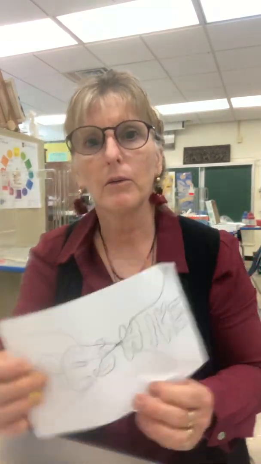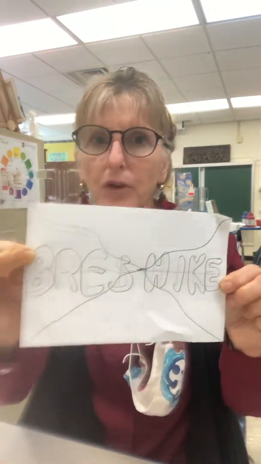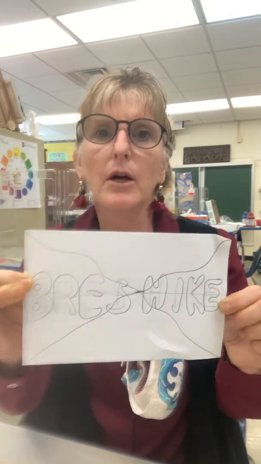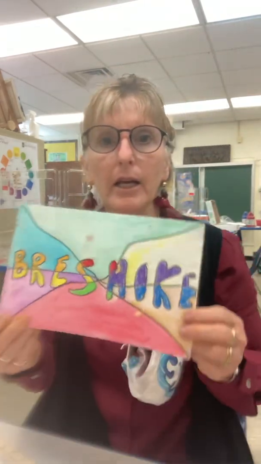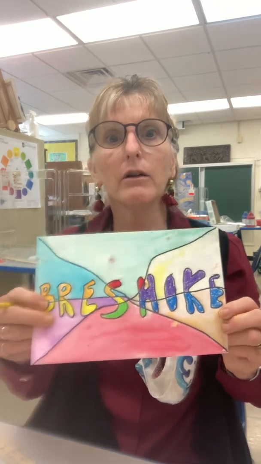Once you're done with that, we're going to work on how to start making a rough draft. This is just a rough draft so that you have an idea of what we're doing when we create our graffiti nameplate. So enjoy learning about colors, or being reminded about the color wheel, and then starting your rough draft.